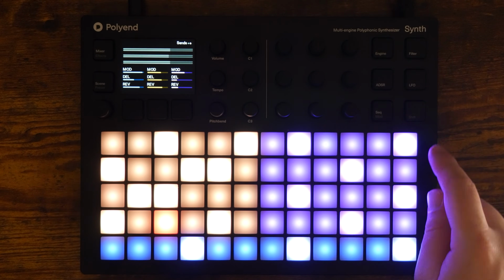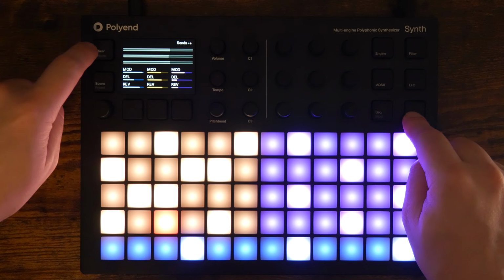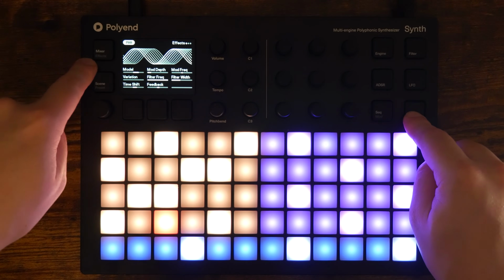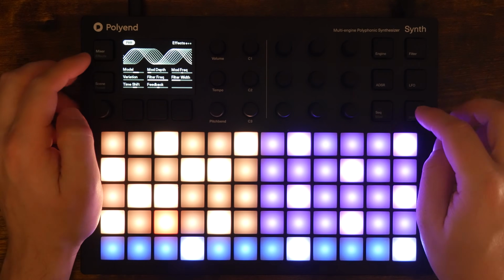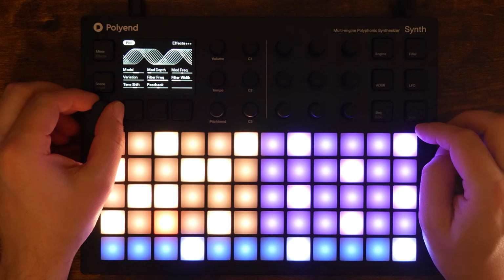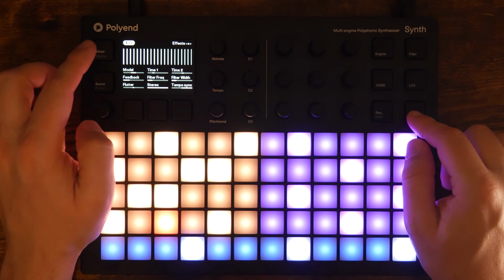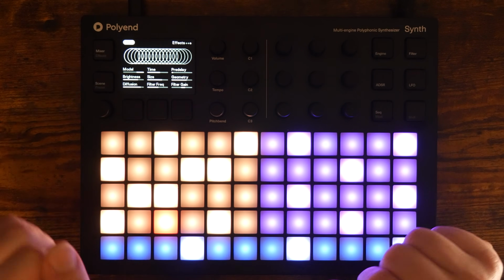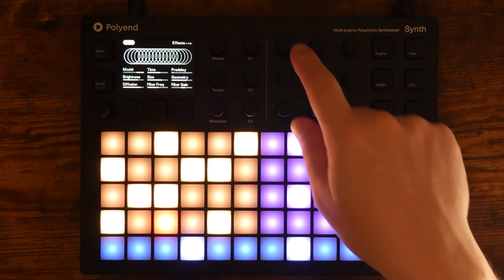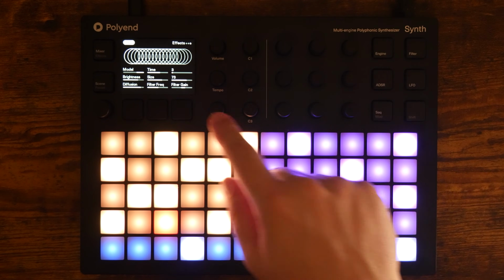To adjust the effects themselves, hold Shift and push the mixer button where it says effects underneath. Now we have the effects section. The first page is going to be your modulation effect. We can either use the main encoder and scroll or go Shift and mixer again to access the second page, which is the delay effect, and the third page, which is the reverb effect. Once again, the knobs over here are going to map to the parameters on screen.